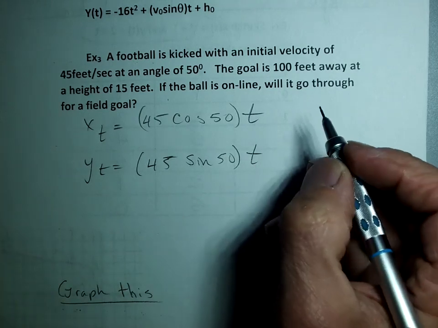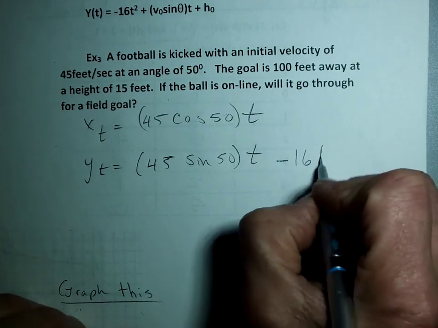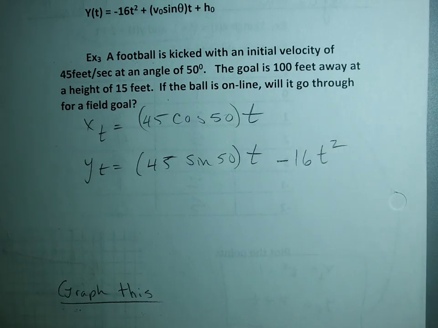But we have to remember gravity: minus 16t squared. Now, here's my two parametric equations. This is my horizontal because the ball is traveling horizontally, and this is my vertical. Together they make the path. As the ball is moving over, it's also moving up and down.